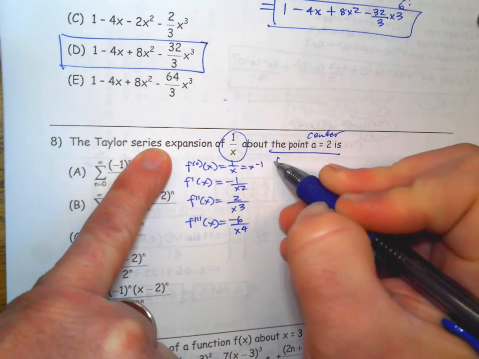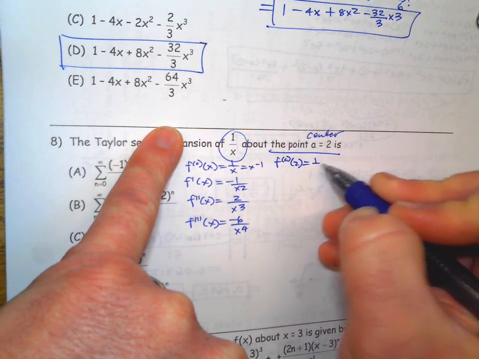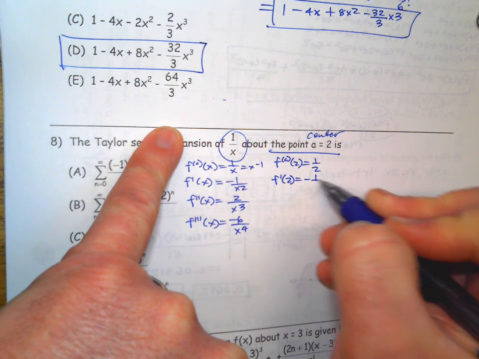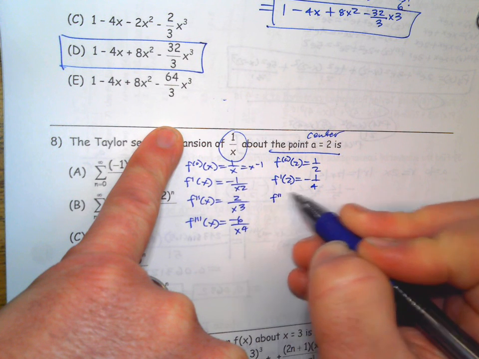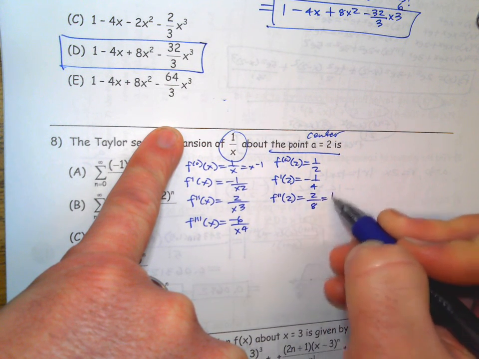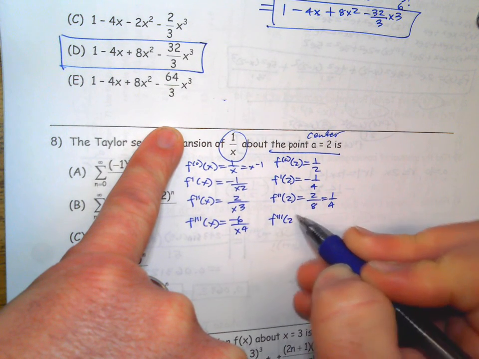And then we're going to plug 2 into these. So we get 1/2, 1/4, 2 over 8, which is 1/4. But I think I'm going to keep thinking of it like that because I have to get a formula for this.